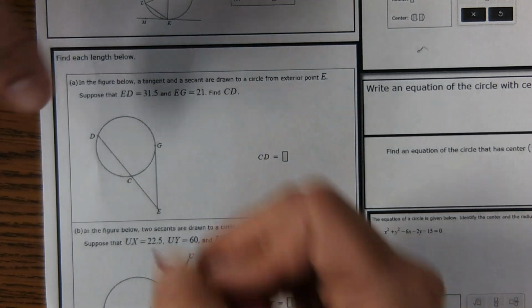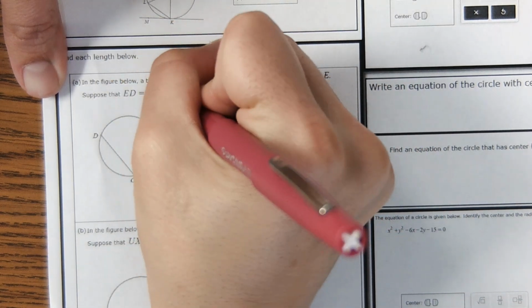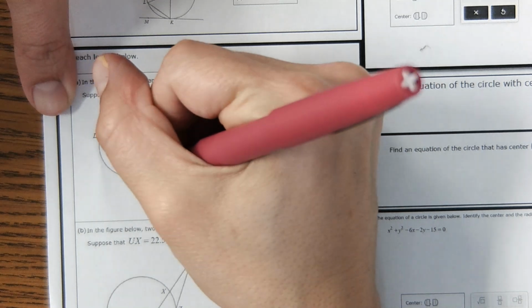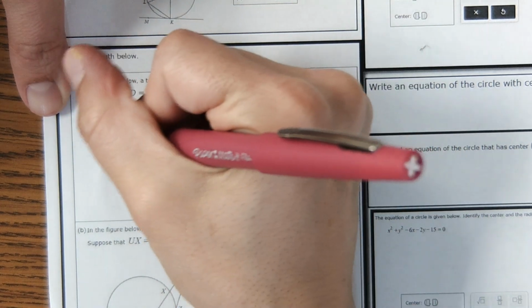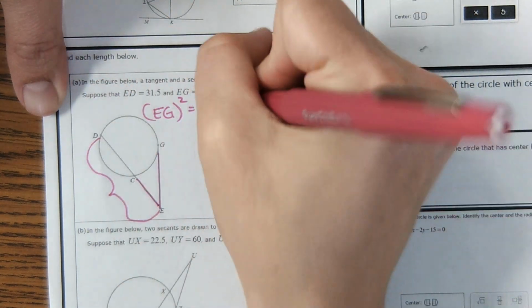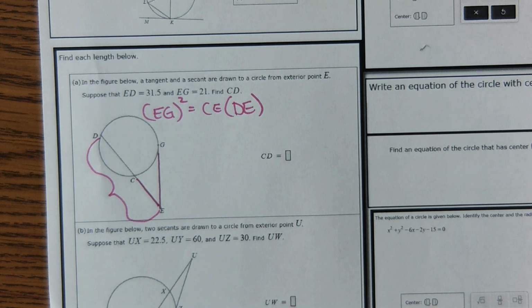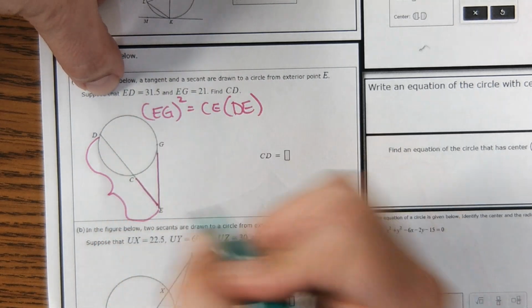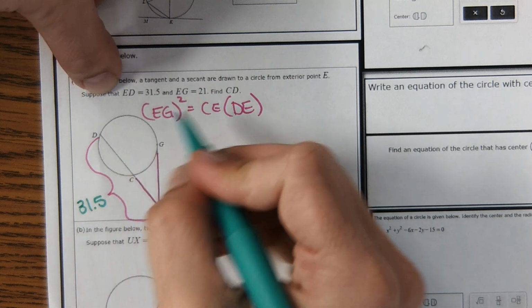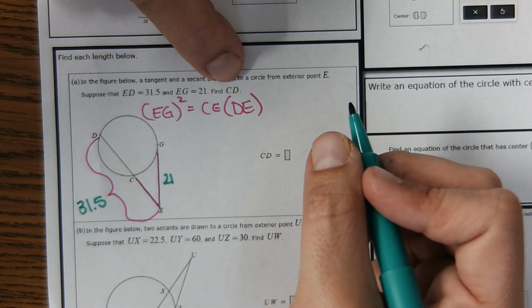Okay, so for this theorem, it is this segment EG squared equals CE times the length of the whole thing, so DE. So we are going to use this equation. Let's plug in the numbers and label it. It says ED is 31.5 and EG is 21, and then find CD.